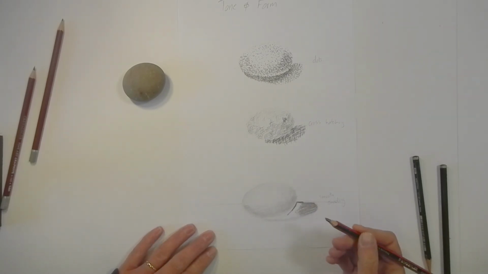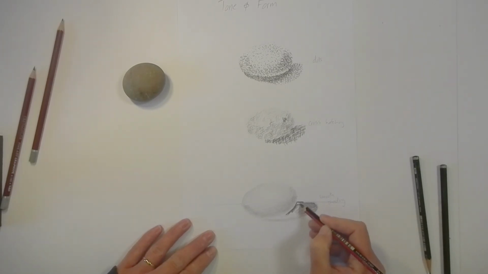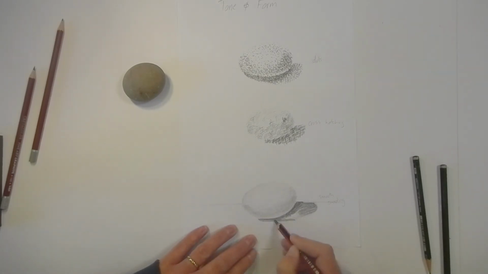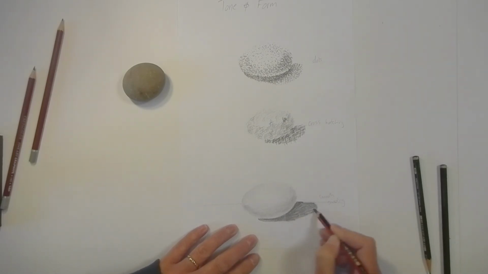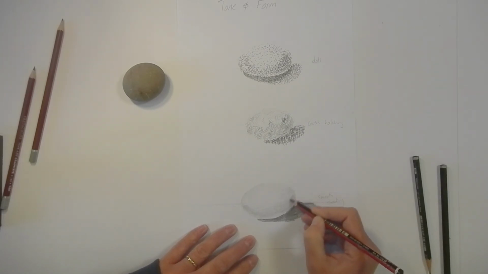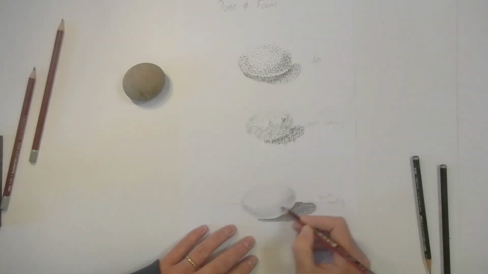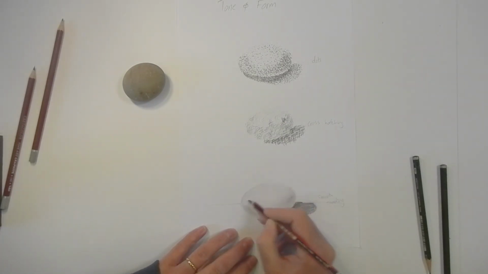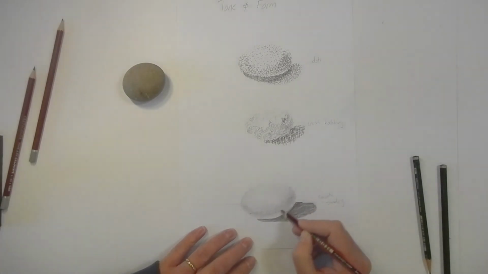I can go straight in with an already softened round edge. And this is smooth shading.